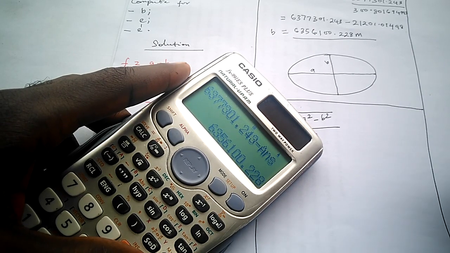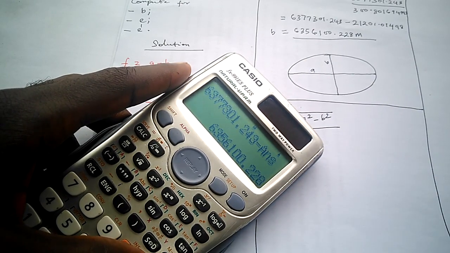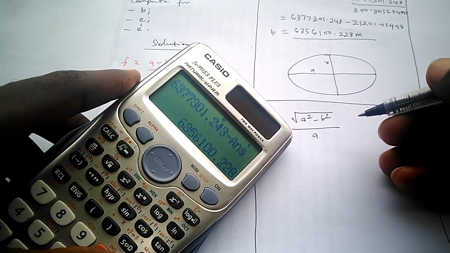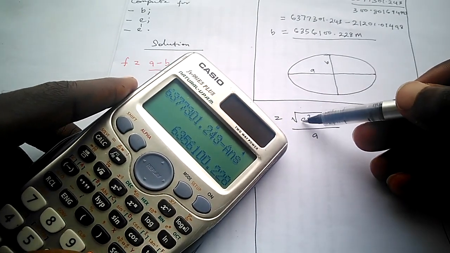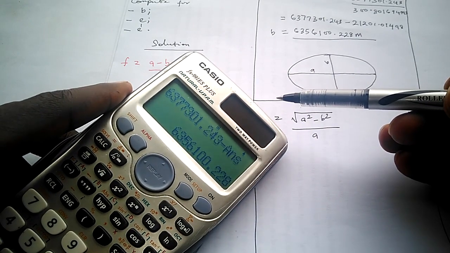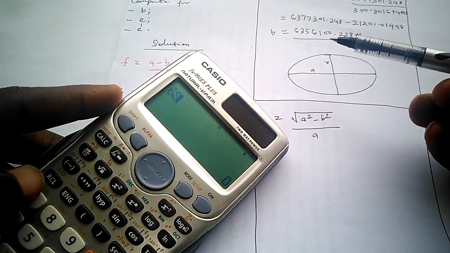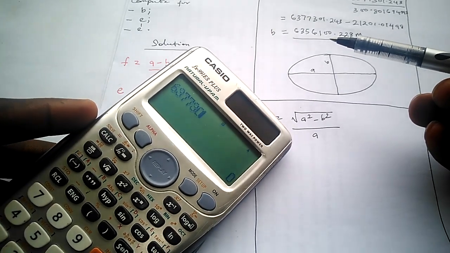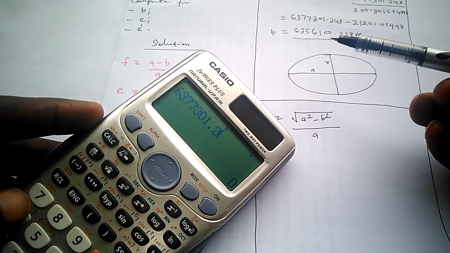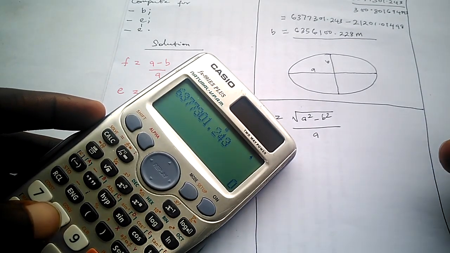This will make us easily recall the values without typing them. It saves time and it also enhances productivity. So the first thing is that we are going to store the value of A under alphabet A in the calculator. So what's the value of A? The value of A, which is our semi-major axis, is 6377301.243. On one of my previous videos, I just ran through storing a constant.